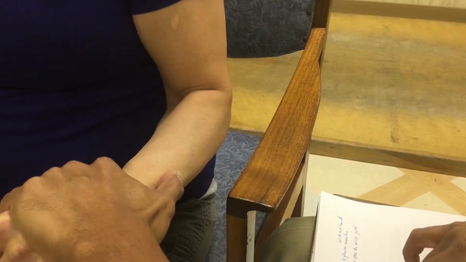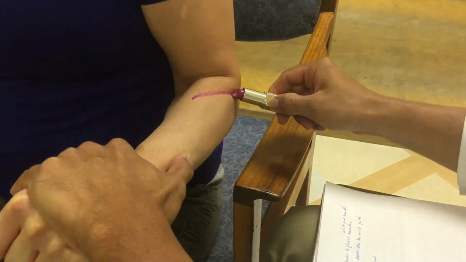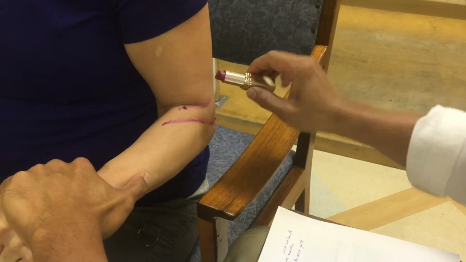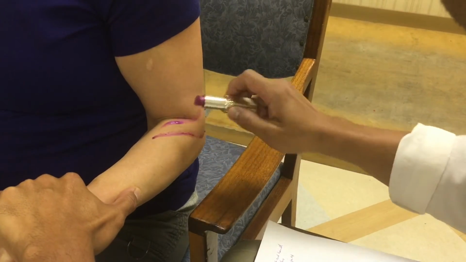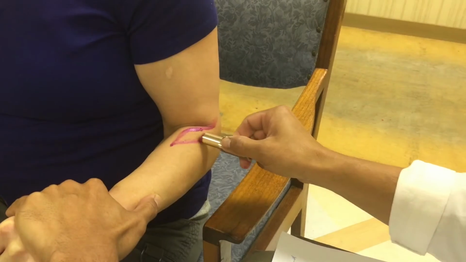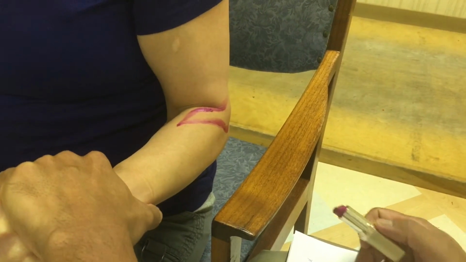And while it is visible, I'm gonna mark it with her lipstick. Oops, a little smear. There you go. Okay, now you can relax.